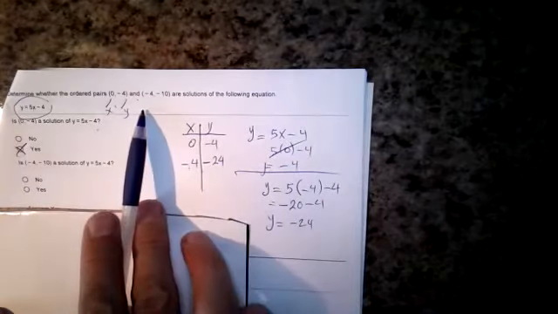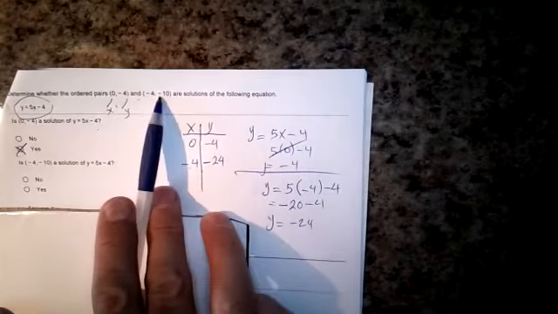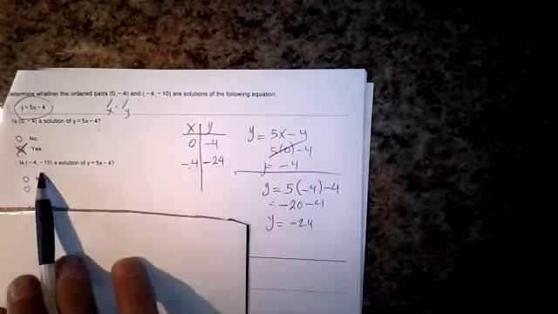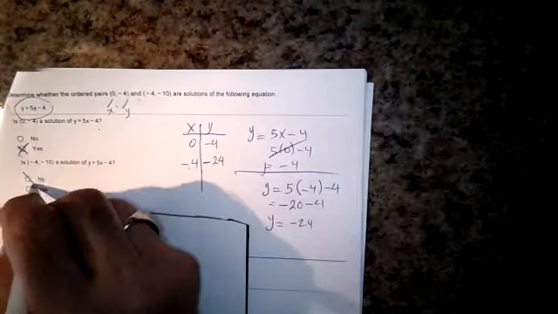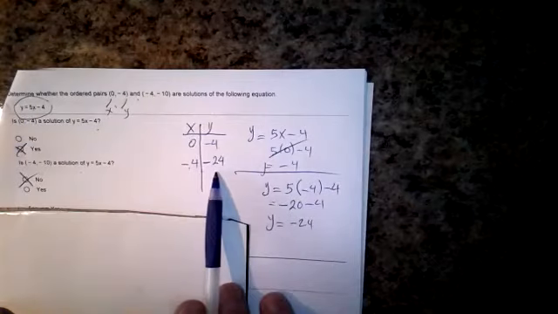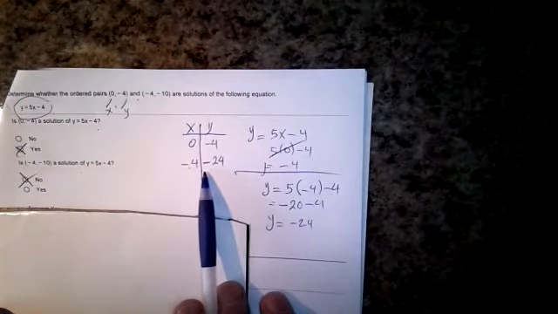When x is negative 4, is y negative 10? No. y is not negative 10, y is negative 24, okay?